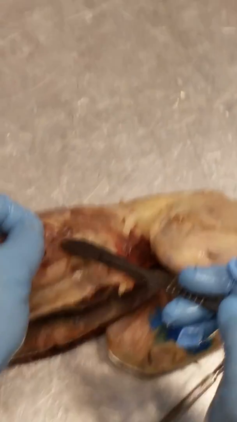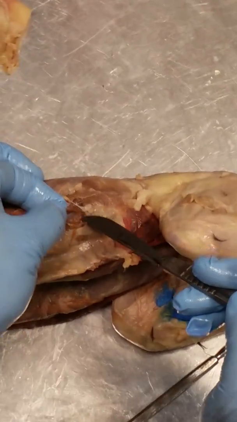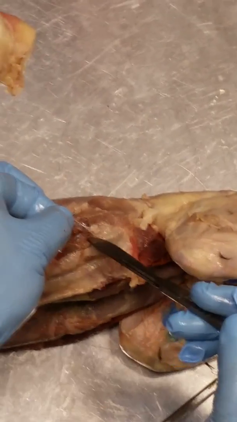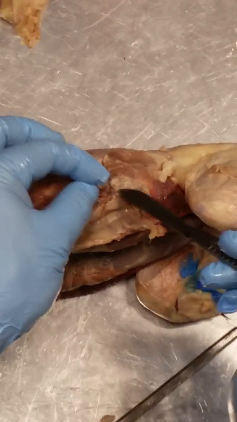We have the external oblique, the internal oblique, and see, I got part of it, transversus abdominis. All right, so there are 3 layers.